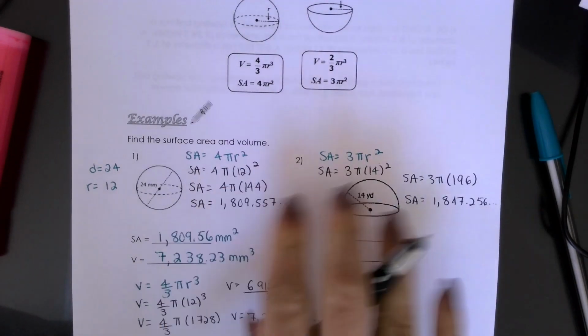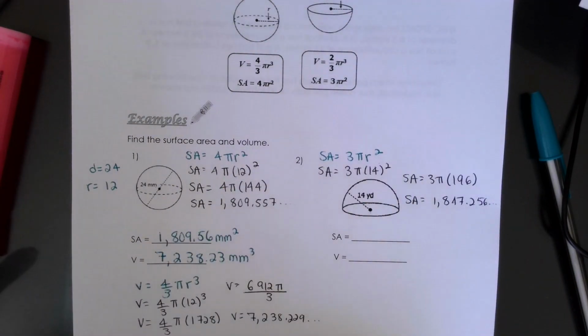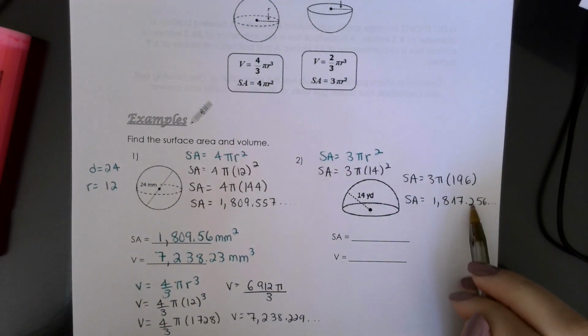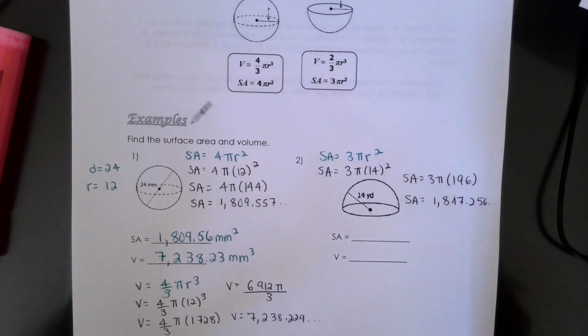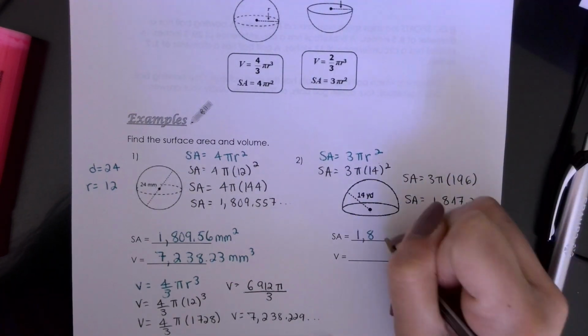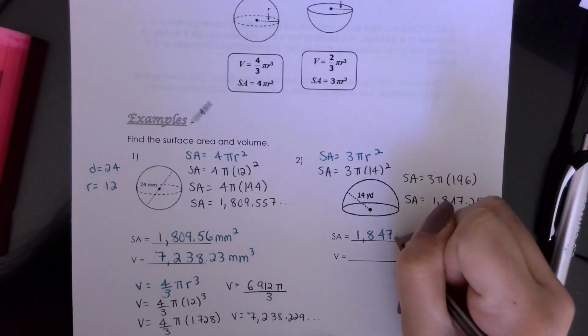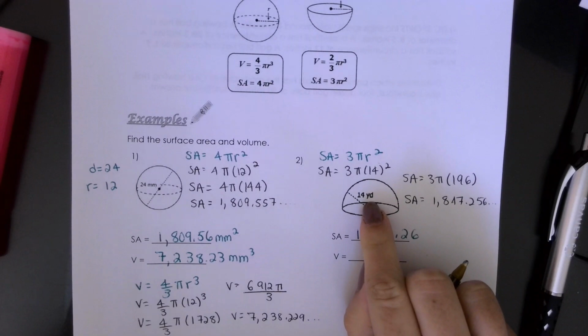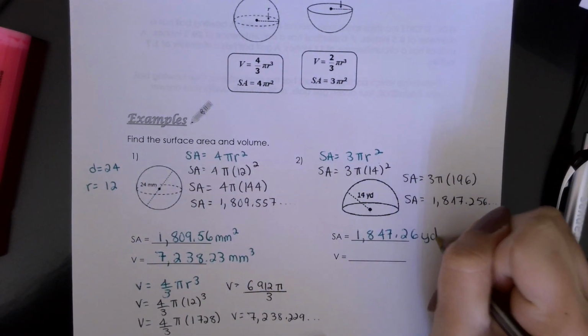Again, this one didn't specify in the directions where to round to, but if it does, just make sure you follow what they're saying. I'm just going to always round to the nearest hundredth. So after the 5, I'm going to be rounding up. So my surface area for this hemisphere is 1,847.26. And my units are in yards, yards squared.